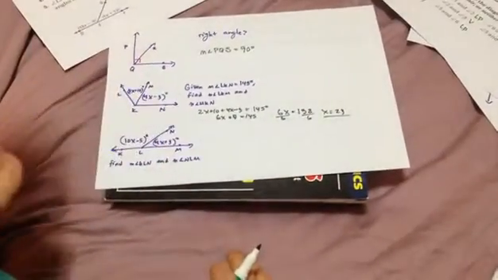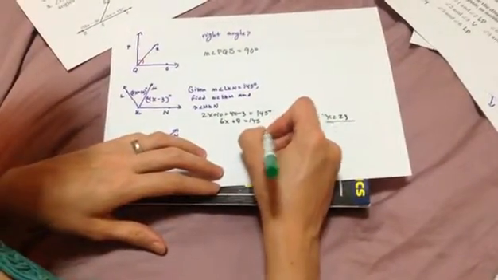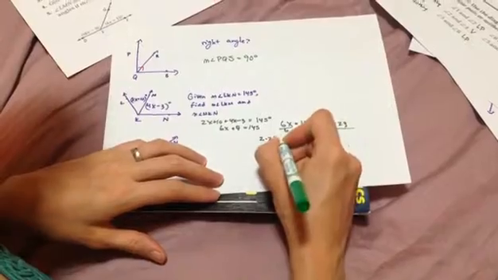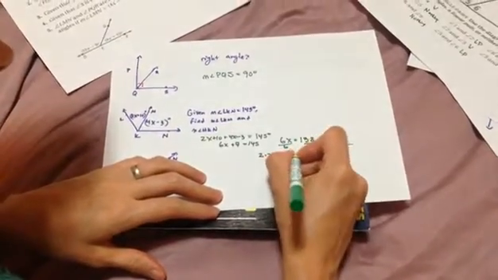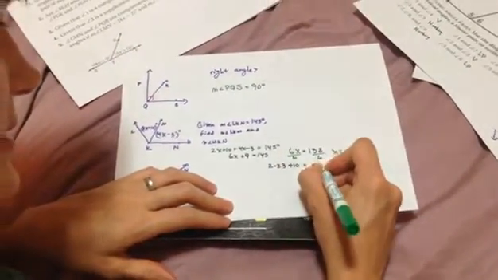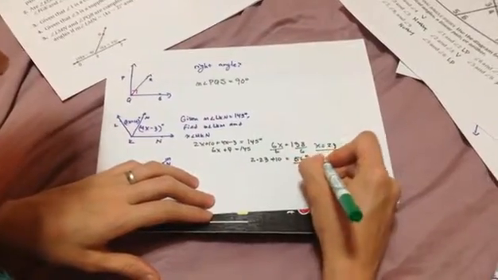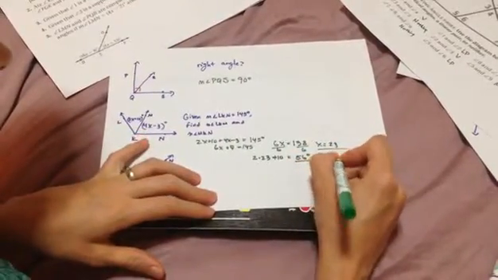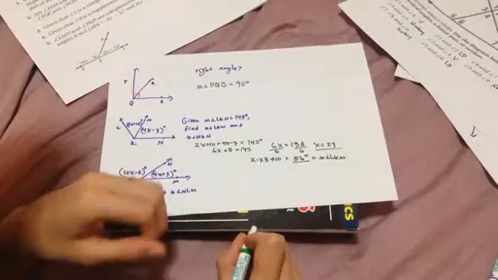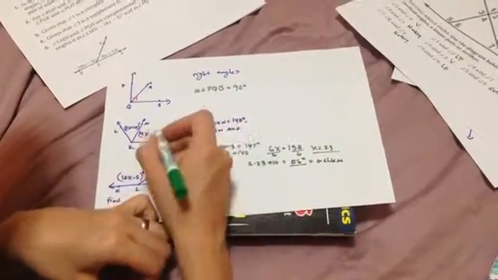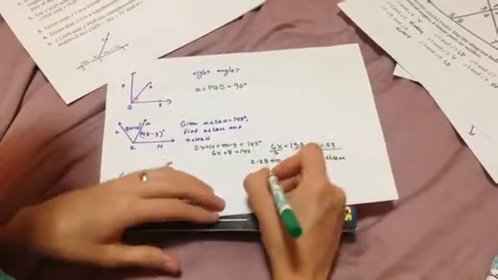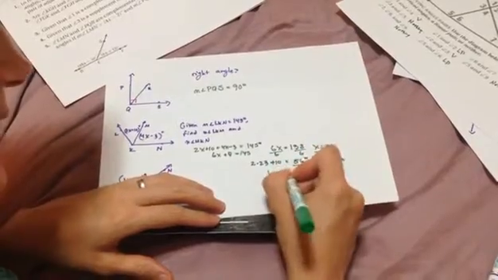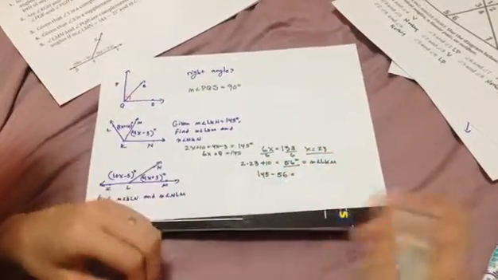So then I want to go back, find the measure. So I'm going to plug that in. 2 times 23 plus 10, 46, 56 degrees. Okay, and then MKN should be 145 minus 56.